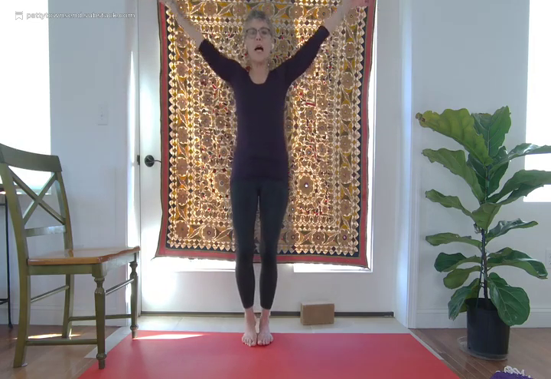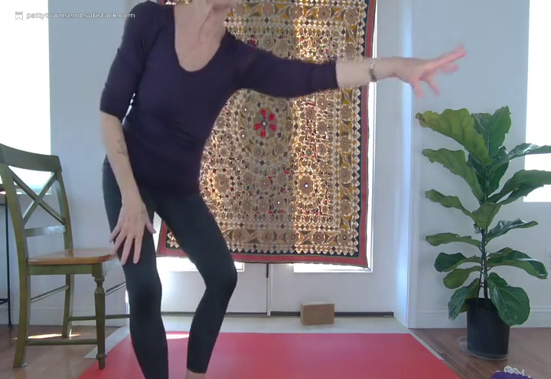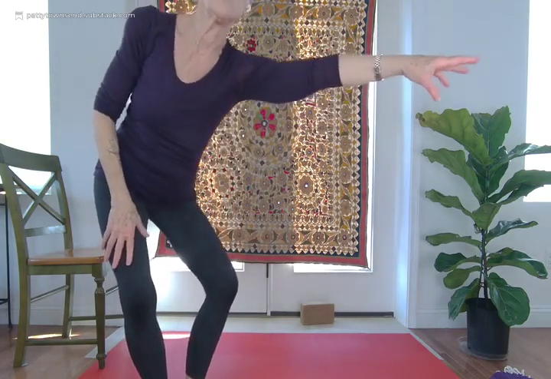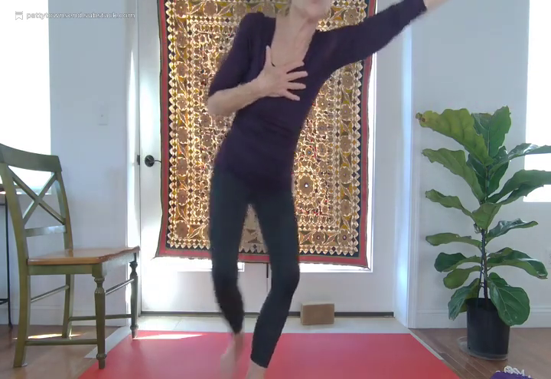All of these movements support one another. None of them are deterring the other. They're all part of the same dance, different aspects of the same dance. The spirals of the forearm, the wrist, and the heart, like the reach.